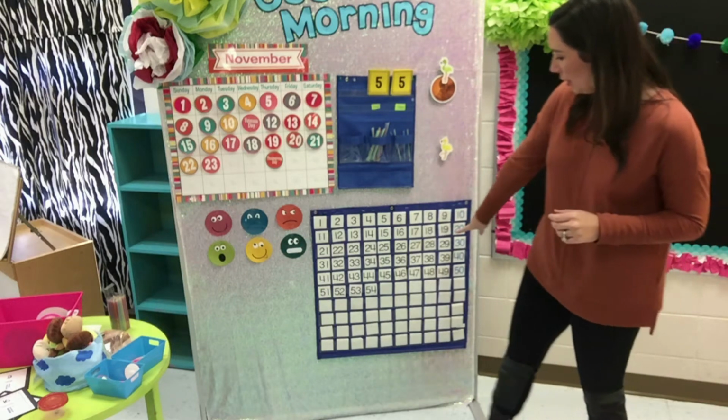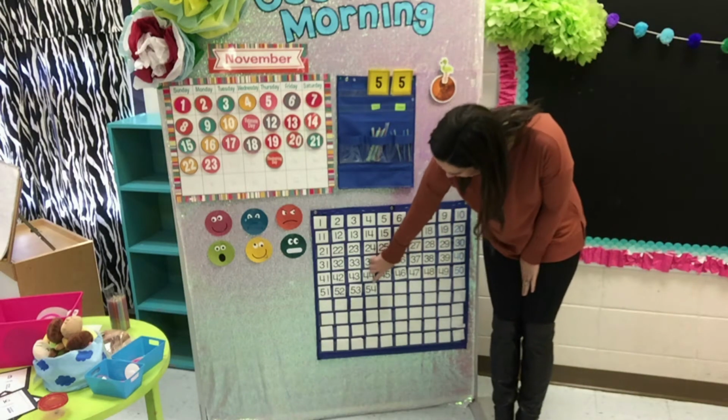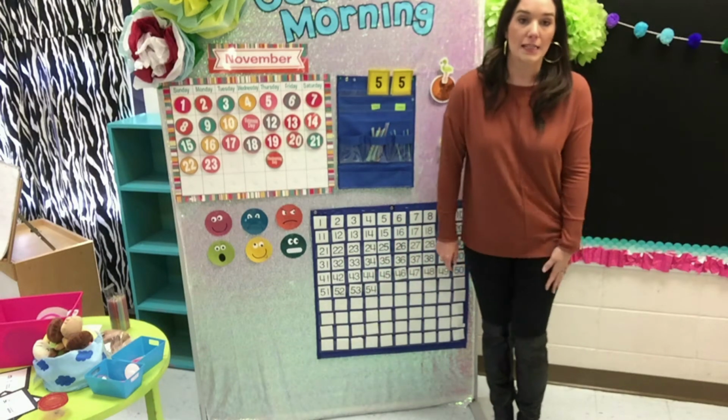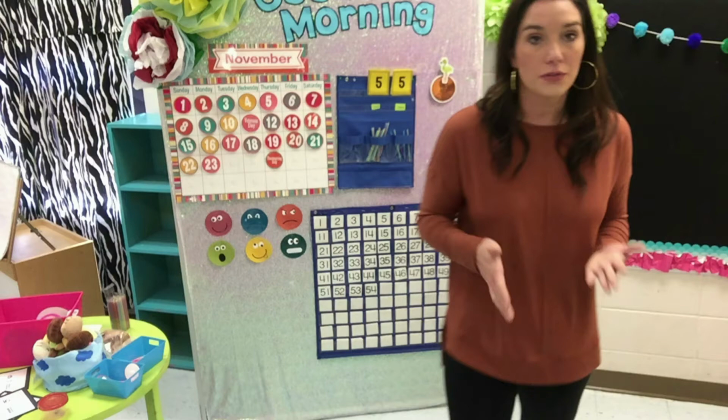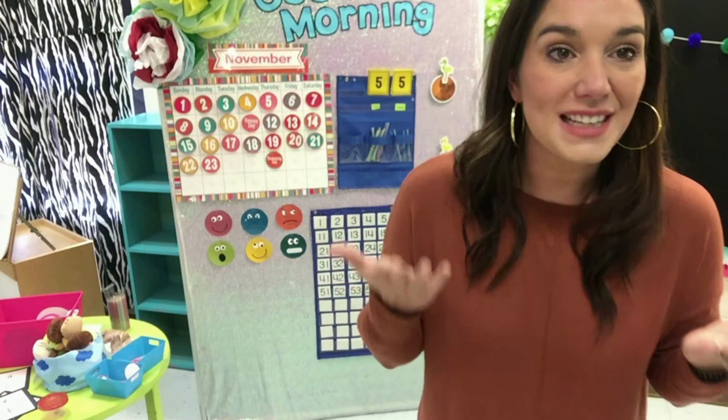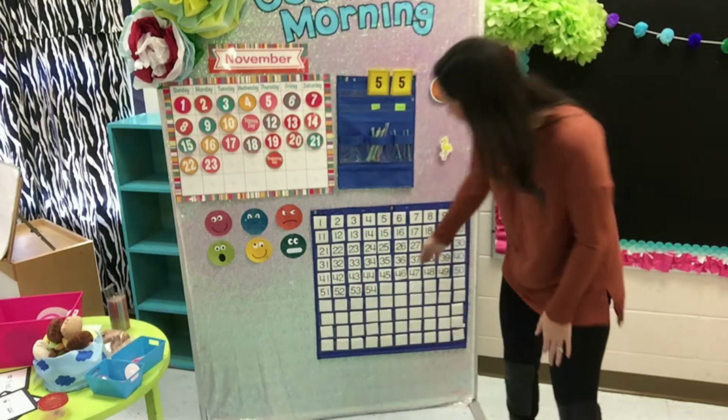Let's flip over our number of the day. Now, on Friday, we have been in school for 54 days. When you're counting, what comes after the number 54? 54, 55. All right, let's flip it over.